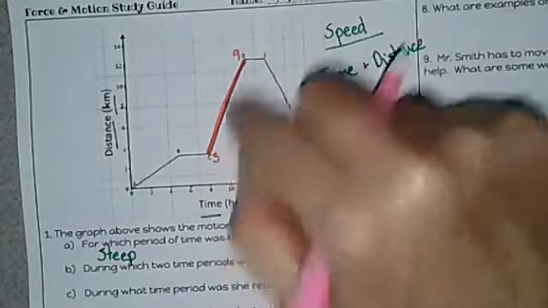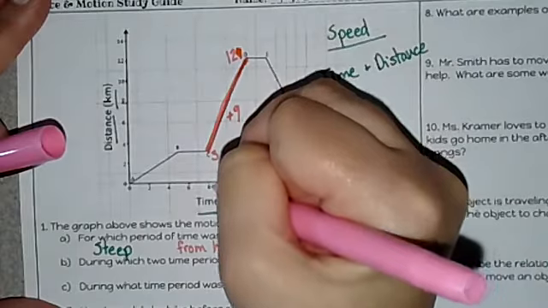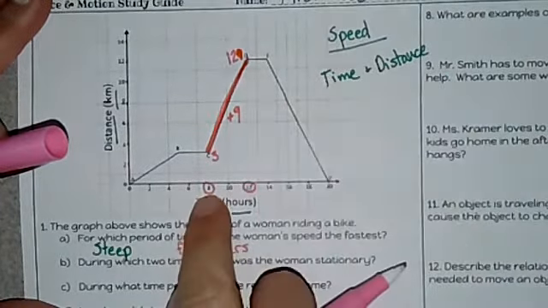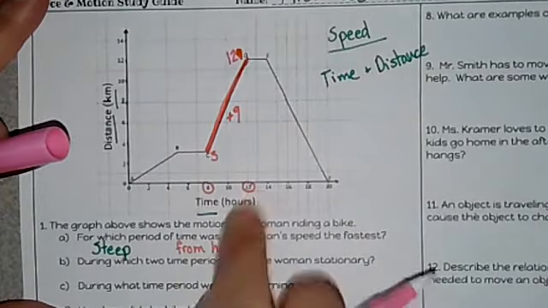So down here, you're going to write from hours. C is at 8 hours and D is at 12 hours. So from hours 8 to 12.